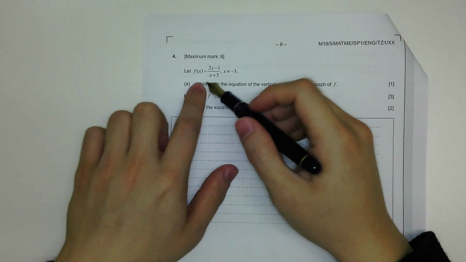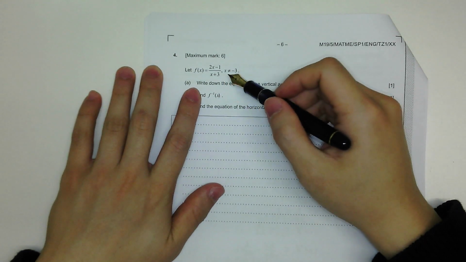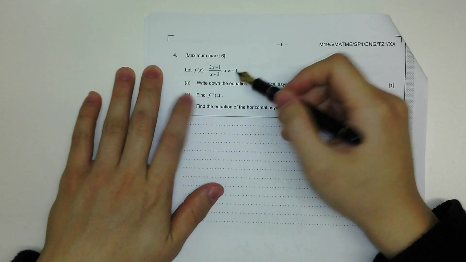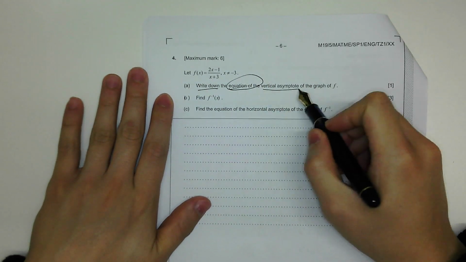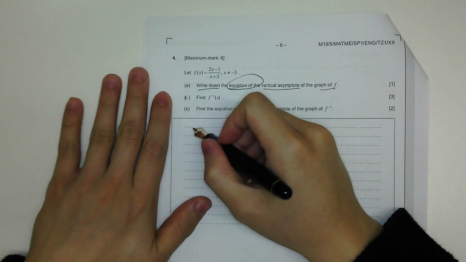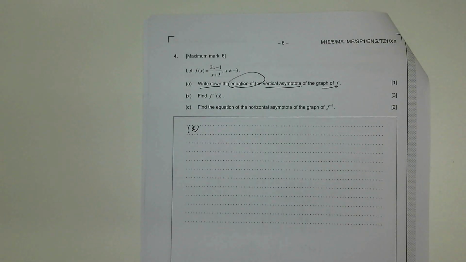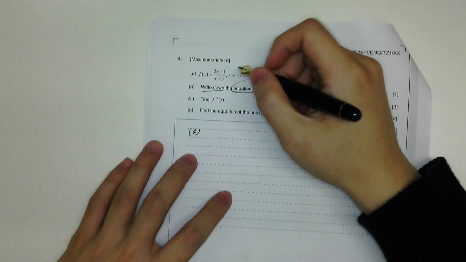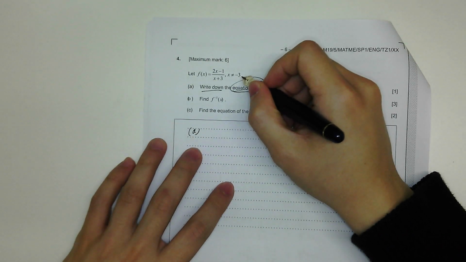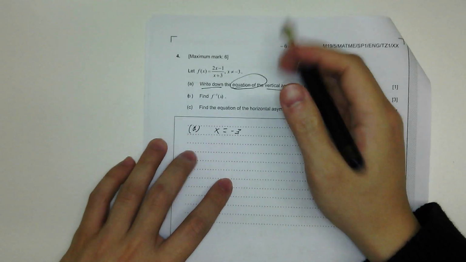Question 4. Let f of x equal 2x minus 1 divided by x plus 3, and x cannot equal -3. Part A. Write down the equation of the vertical asymptote of the graph of f. So for finding the vertical asymptote, x cannot equal -3. So x equals -3 is the vertical asymptote.